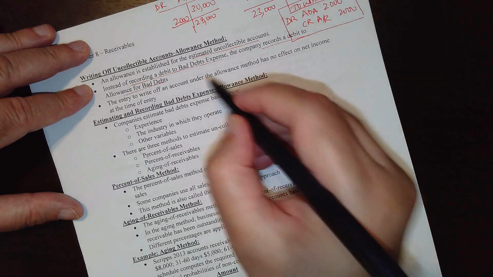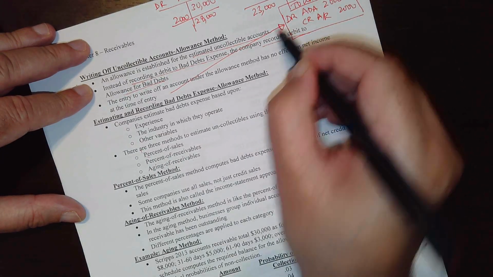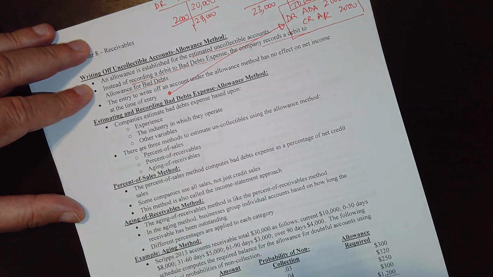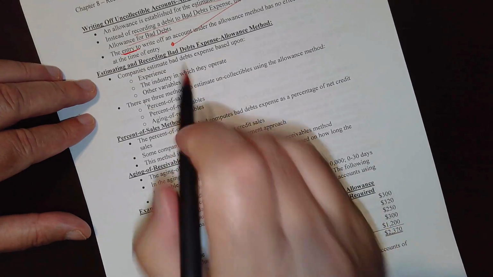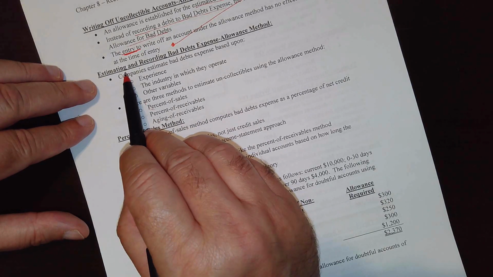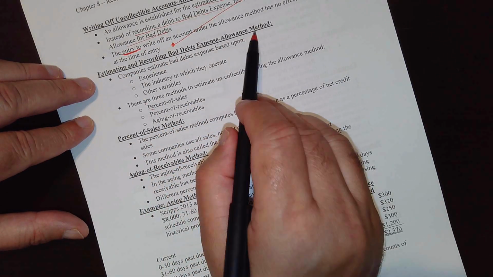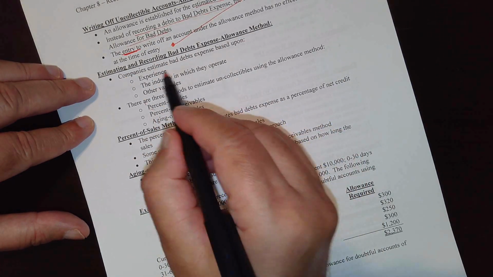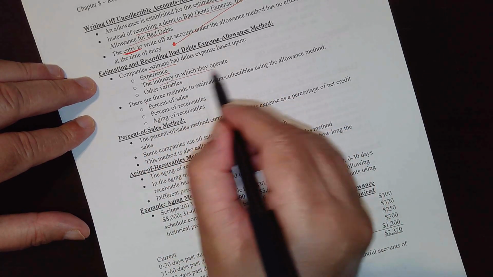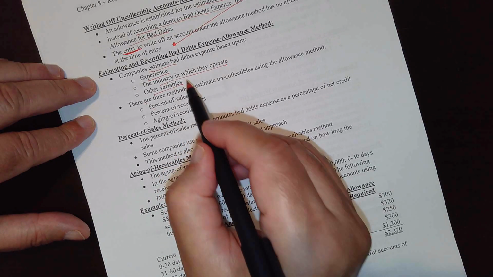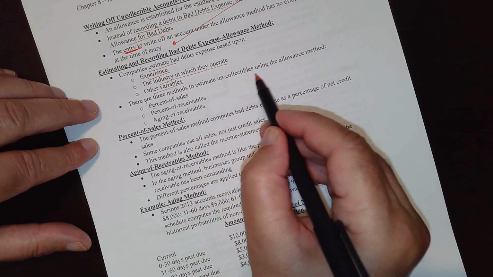So the entry to write off an account. Eliminating and recording bad debt expense using the allowance method. Companies estimate bad debt expense based upon experience, the industry in which they operate, and other variables. There are three methods to do this.